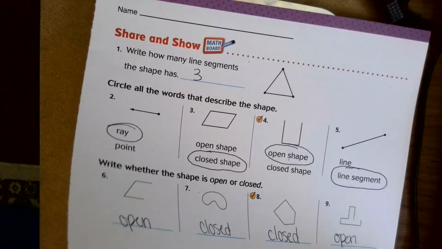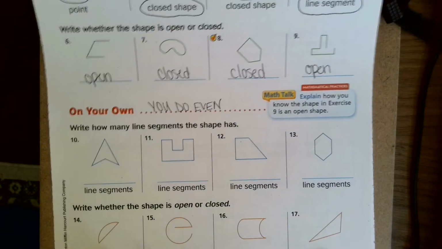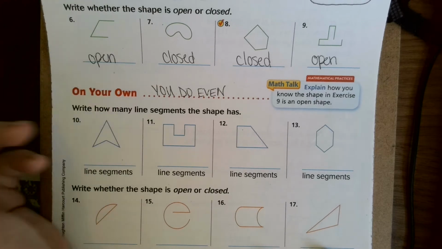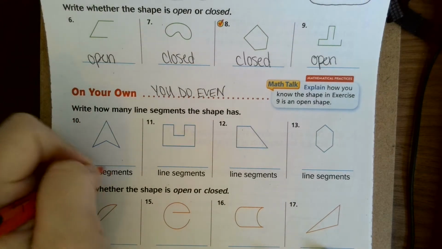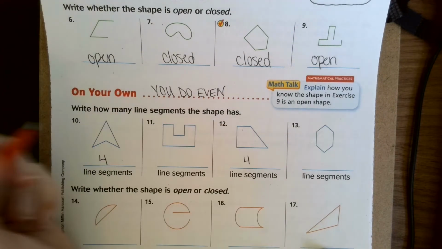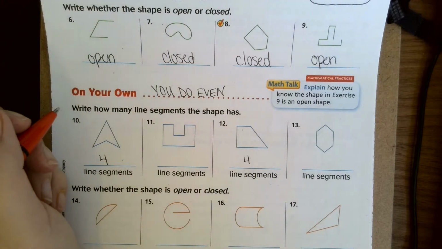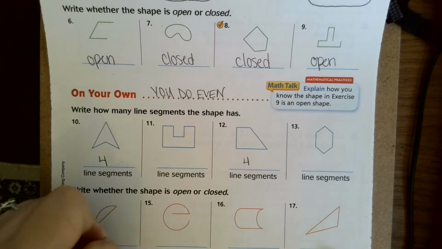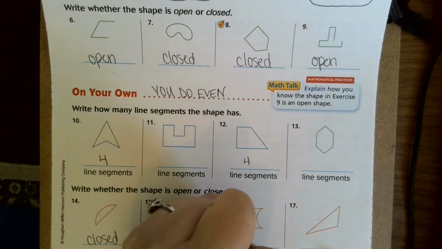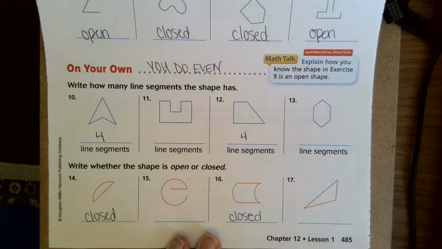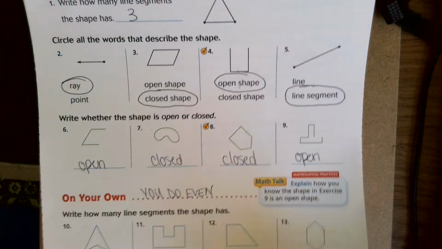So your job was to do the even questions. So write how many line segments the shape has. So question 10 had 4, question 12 had 4, and then you needed to say if the shape was open or closed. So 14 is closed, and 16 was also closed. Okay, on the back you had a handful.